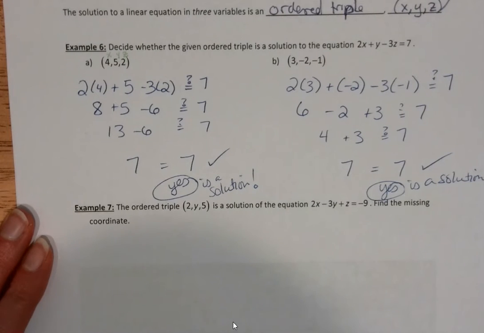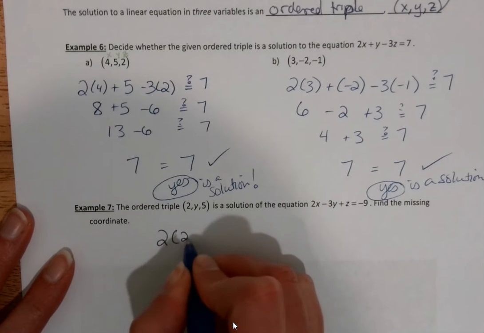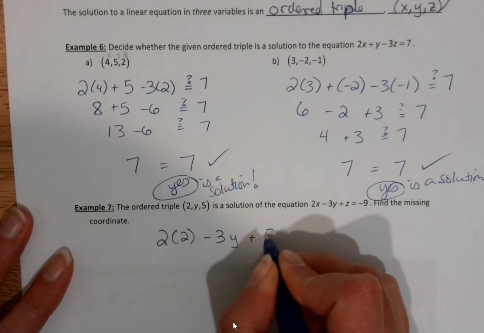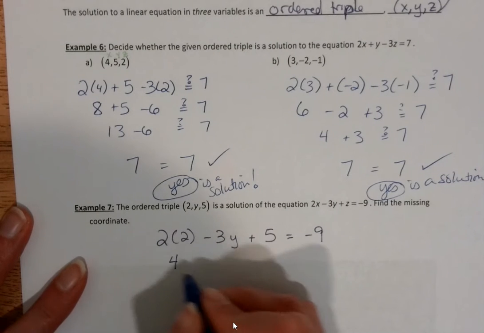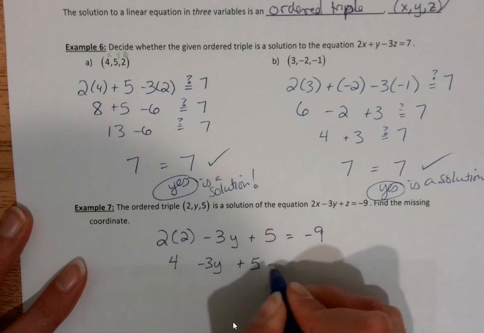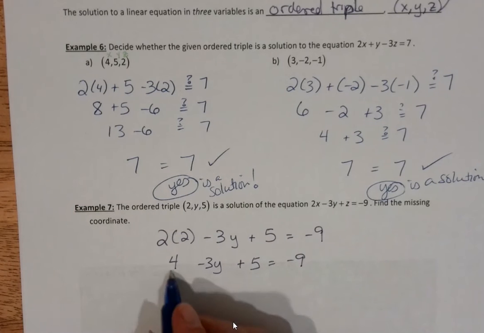So we've got 2 times the x value, which is 2, minus 3 times y, plus z, which is 5, equals negative 9. So let's combine like terms. We've got 4 minus 3y plus 5 equals negative 9. 4 plus 5 is 9.